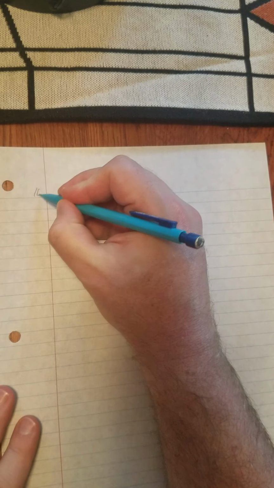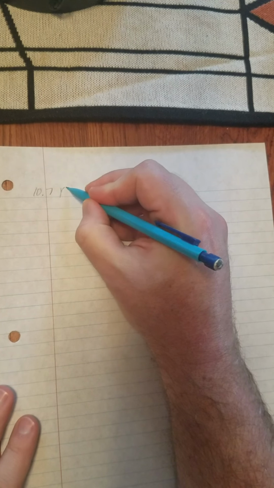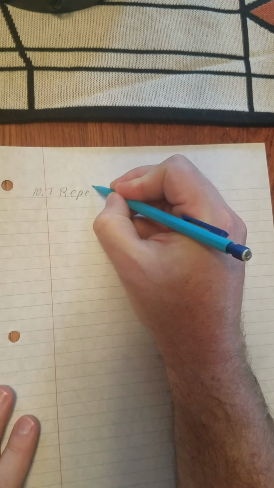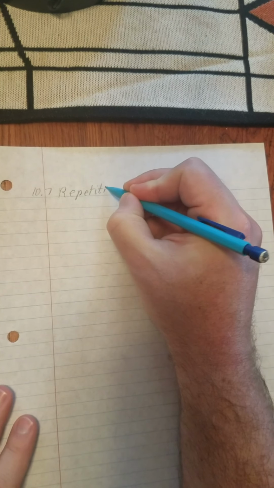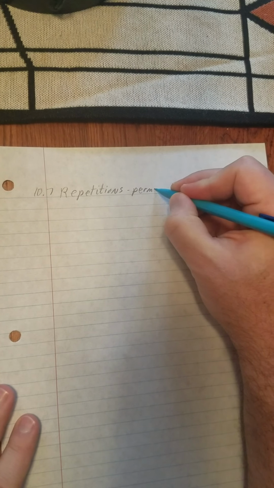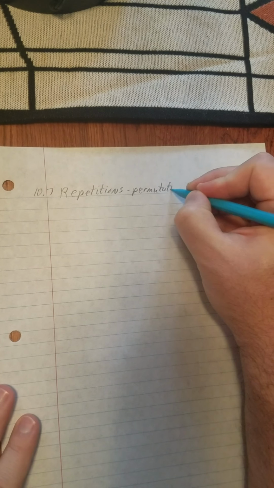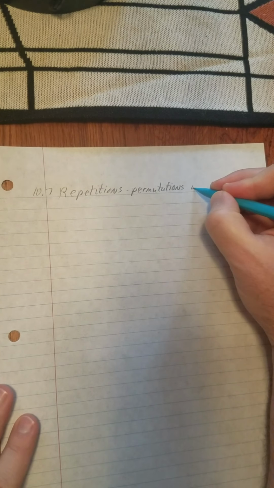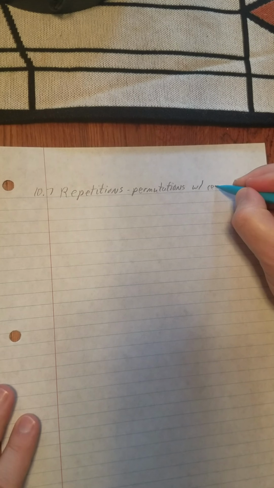We are on 10-7, which is repetitions. Repetitions are permutations with repetitions. Again, a permutation is where order matters. How many ways to arrange something.